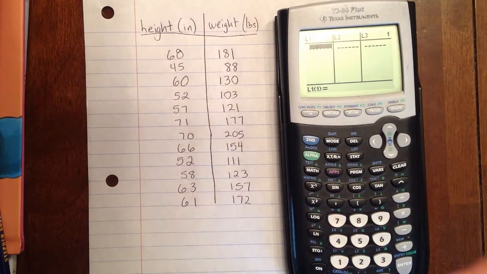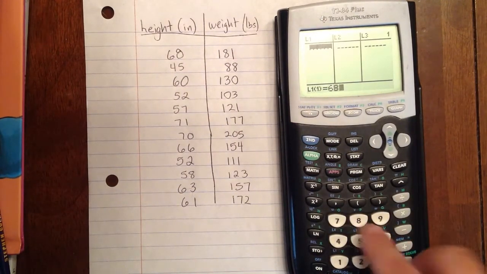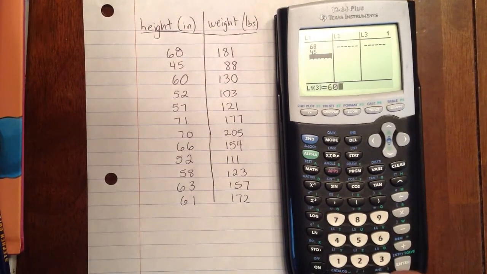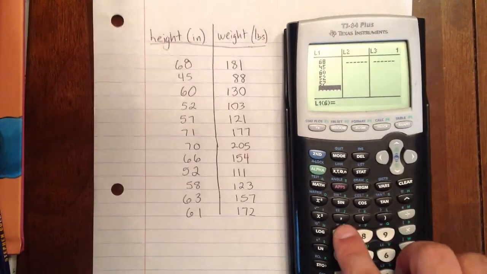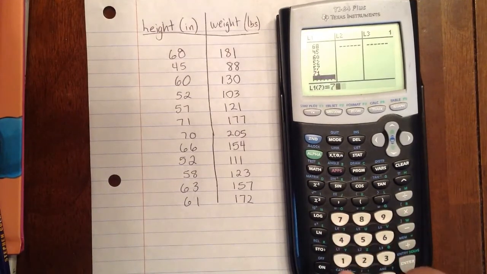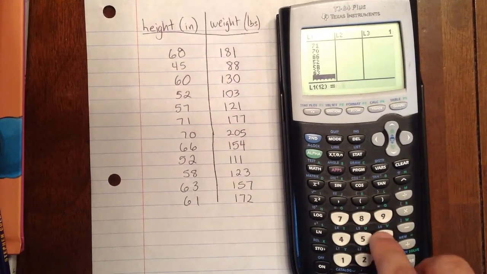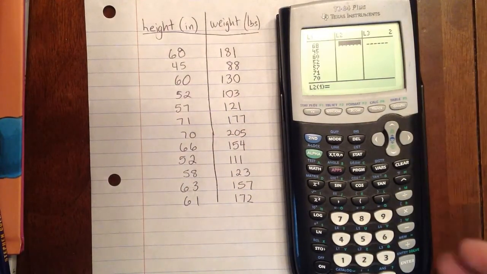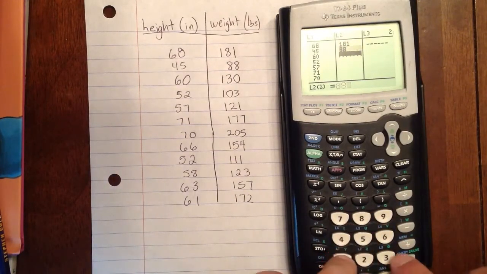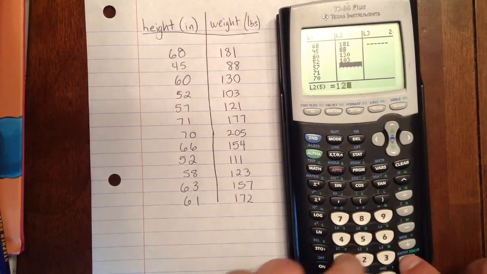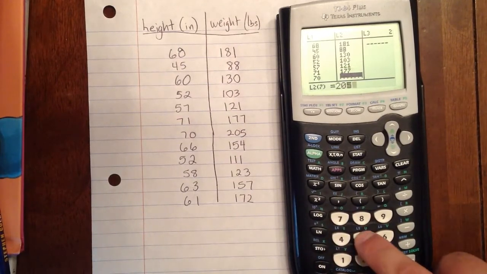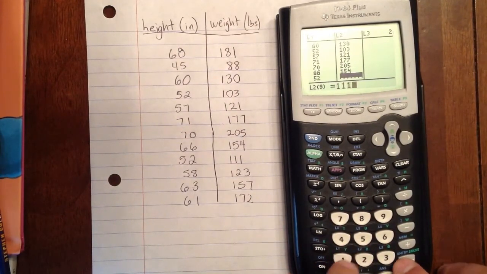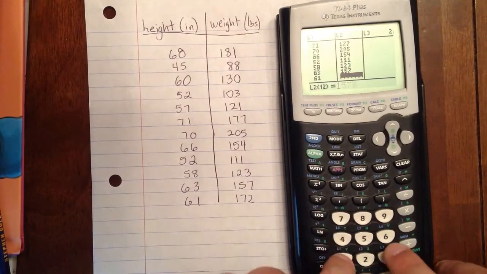So I'm just going to go ahead, to make this easy, and go in the order I have it. So 68, 45, 60, 52, 57, 71, 70, 66, 52, 58, 63, and 61. Now I'm going to go over to list 2, and I'm going to put the data into there. 181, 88, 130, 103, 121, 177, 205, 154, 111, 123, 157, and 172.